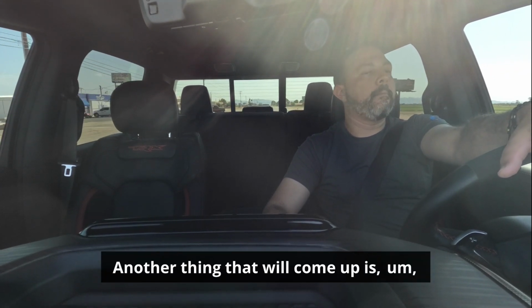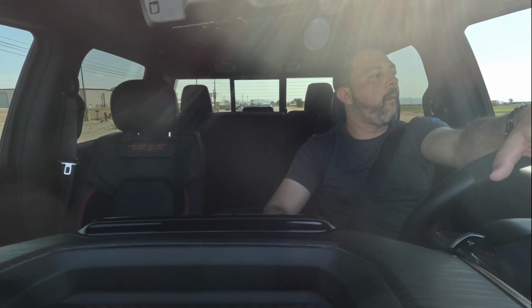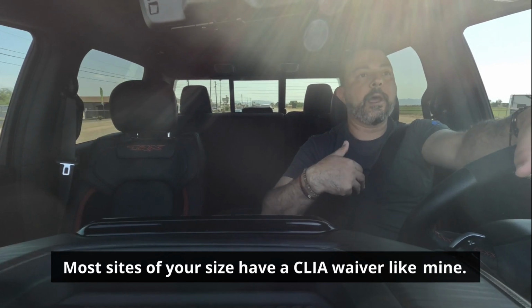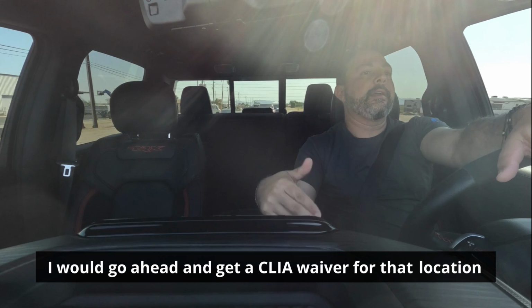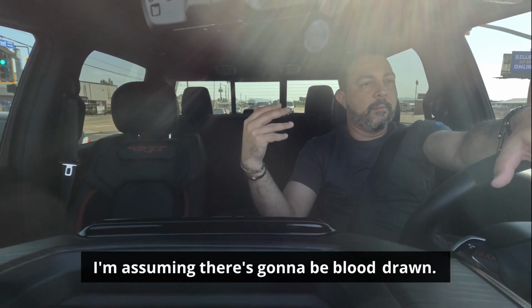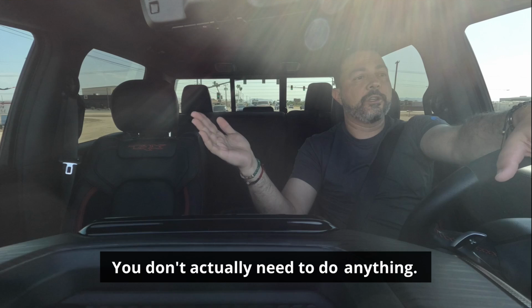Another thing that will come up is the CLIA waiver. Most sites of your size have a CLIA waiver like mine. I would go ahead and get a CLIA waiver for that location as well. I'm assuming there's going to be blood drawn. Now, if they already have one, perfect. You don't actually need to do anything.